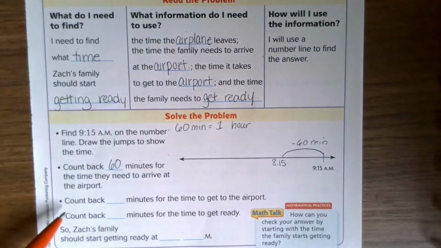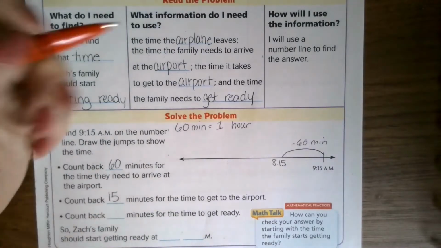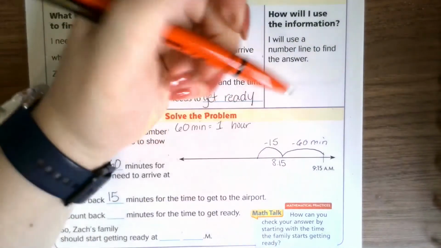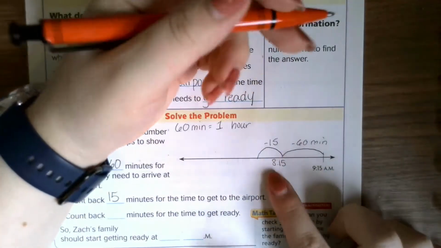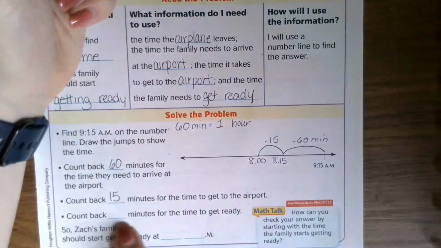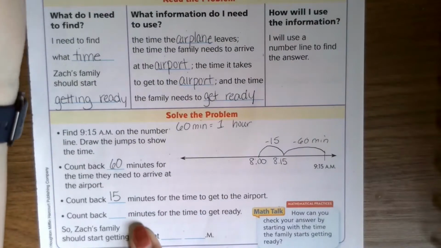So we also need to count back how many minutes it takes for them to get to the airport. It takes 15 minutes. So again, subtract 15. 15 minutes minus 15, we're at the top of the hour, 8 o'clock. And count back how many minutes it takes for them to get ready. It says the family needs 30 minutes.